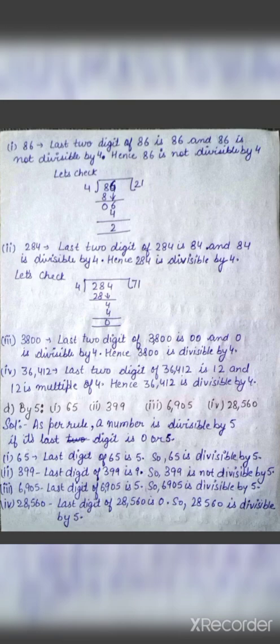3905, if you see the last digit is 5, so this number is also divisible by 5. Means without going through a long process of division, we can easily see whether our number is divisible by 5.